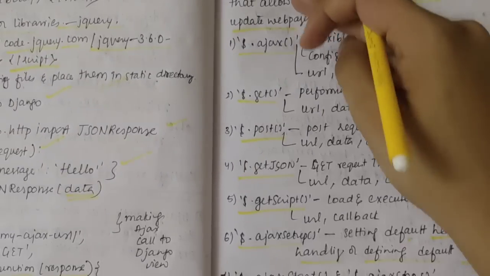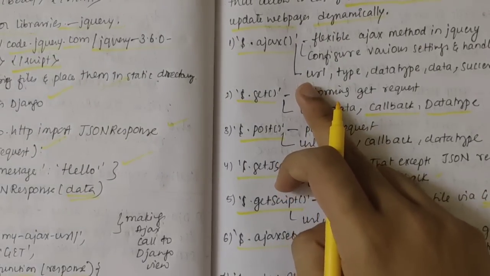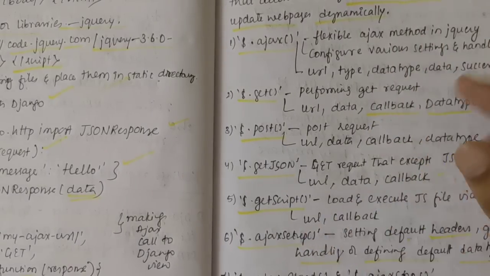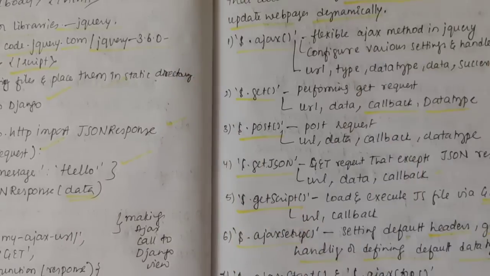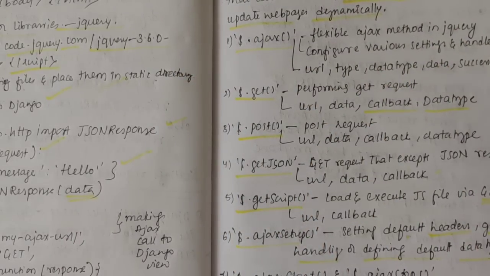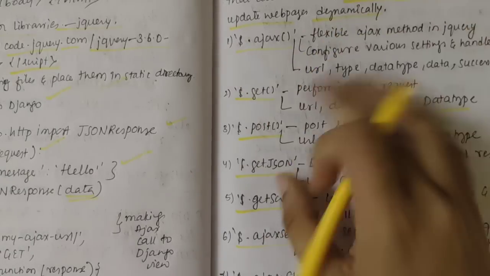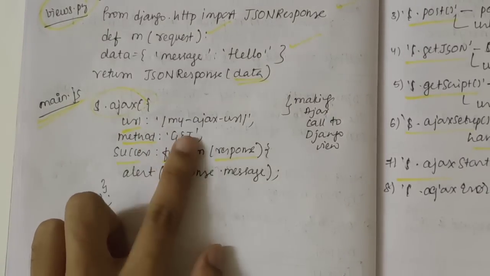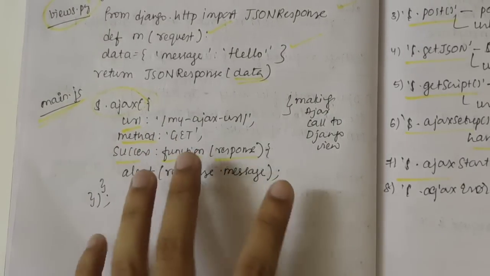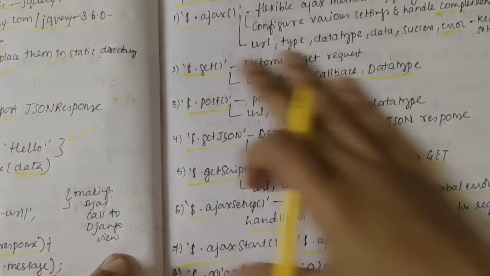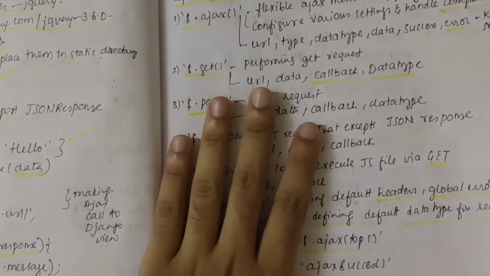So make sure that you know these points thoroughly, and what is the definition of URL, what is type, what is data type, what is data success. If this is for 10 marks, make sure you write an example. Initially you declare everything, that is, what is a URL, what is a type, what is a data type, what is the data, success and error. You specify all this in the first line, and after that with each method you give an example. Like here we have seen an example, right? For URL I specified something, for method I wrote get, for success I mentioned a function. Similarly write for all these methods. So this was about jQuery Ajax facilities.